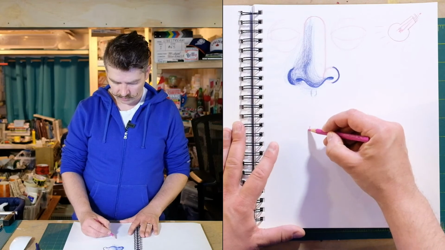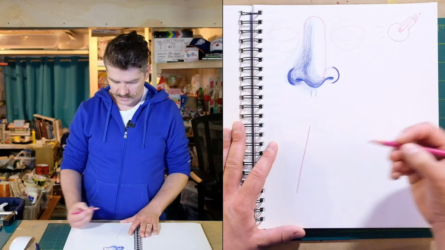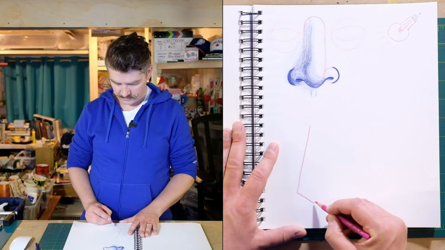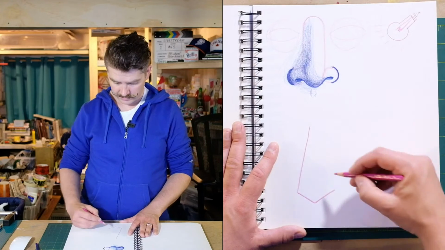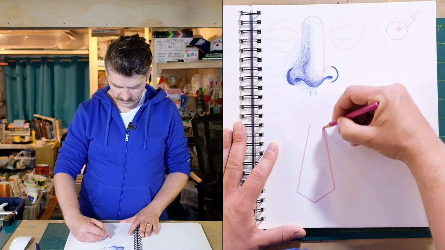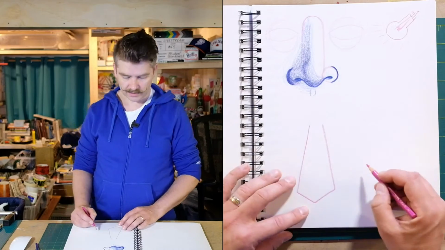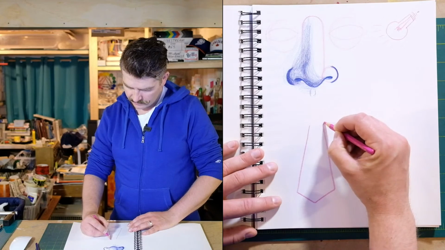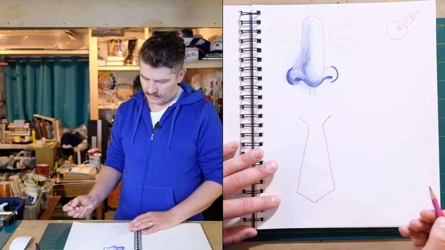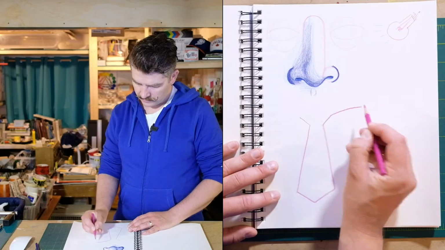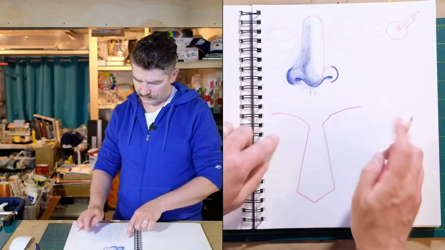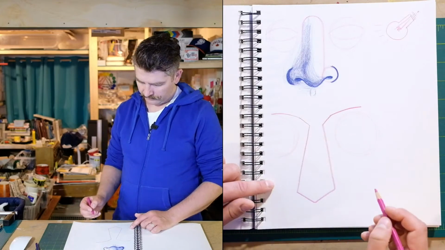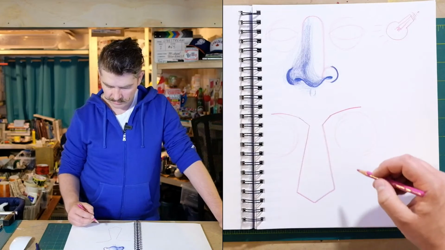So this one, we're going to draw a diagonal, and then another diagonal, come up. Actually, this might have been a little bit too angular, but then we're going to go out. So again, the eyes are going to be in here. Okay, so we've got this shape.